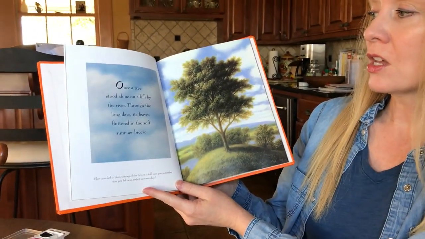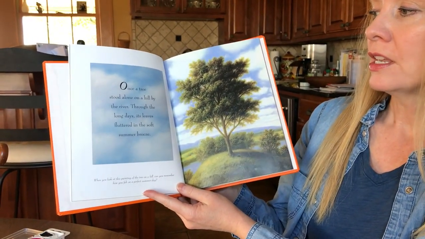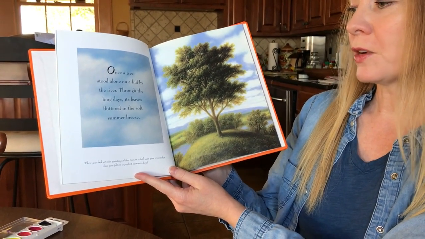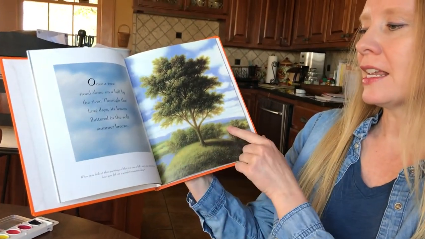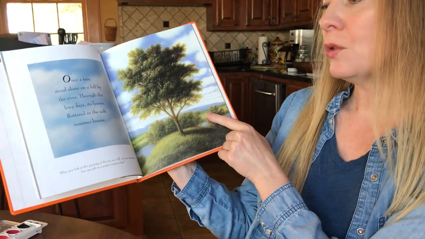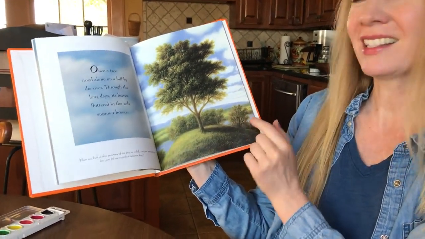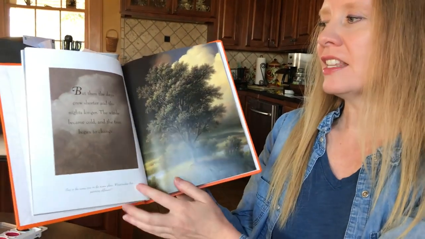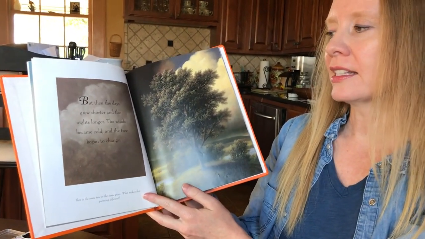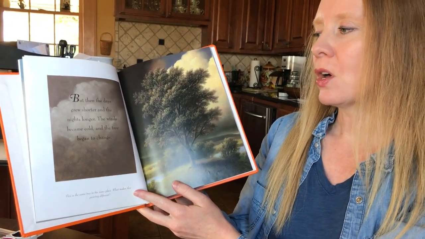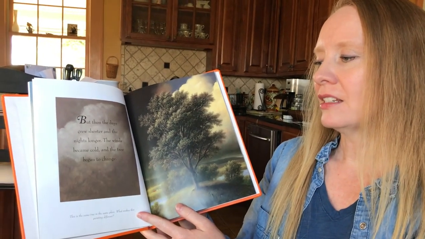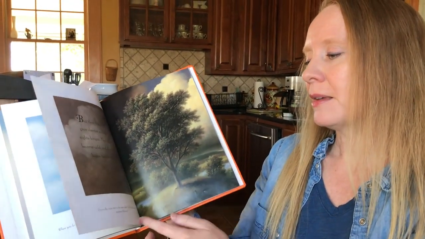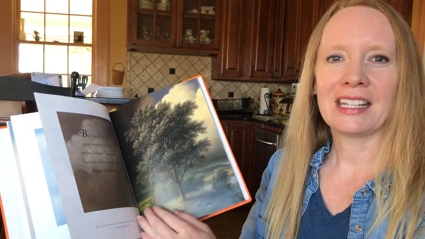Once a tree stood alone on a hill by the river. Through the long days, its leaves fluttered in the soft summer breeze. When you look at this painting of the tree on a hill, can you remember how you felt on a perfect summer day? But then the days grew shorter and the nights longer. The winds became cold and the tree began to change. This is the same tree in the same place. What makes this painting different?